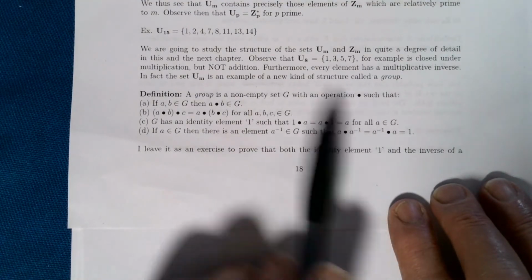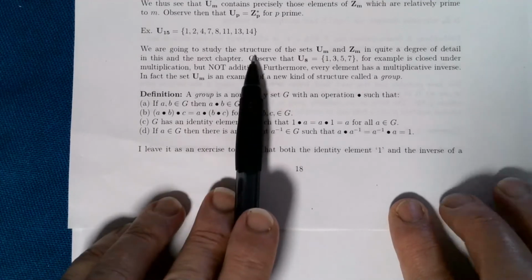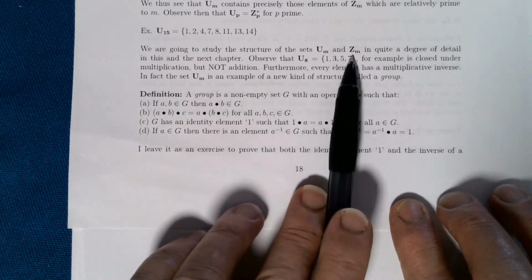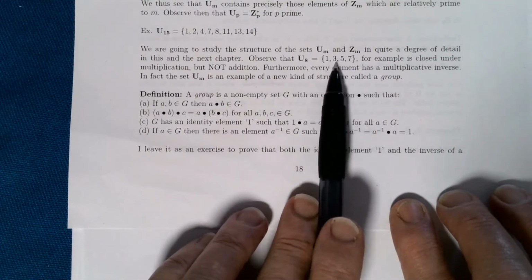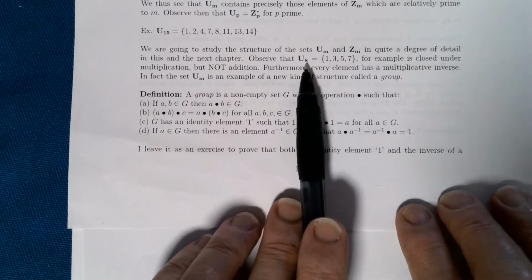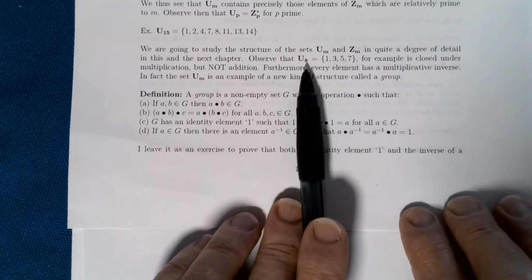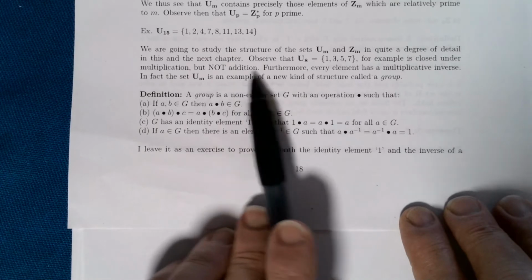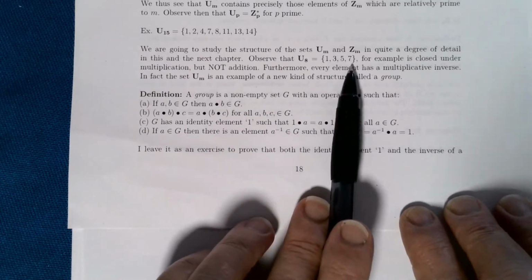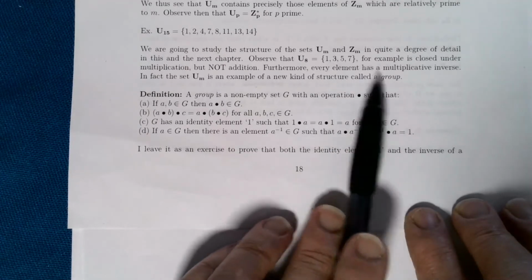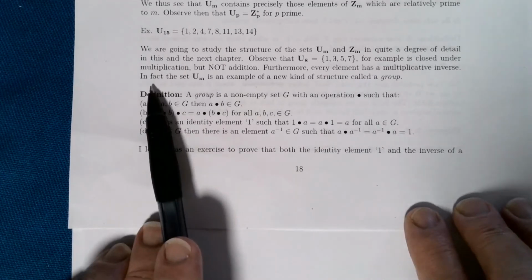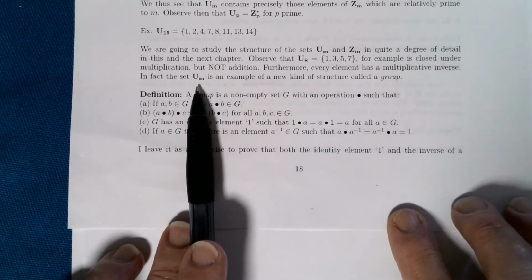So, as I mentioned here, we're going to study the structure of the sets UM and ZM in quite a lot of detail later on. U8, for example, is 1, 3, 5, 7. These are the numbers that are relatively prime to 8. This is closed under multiplication, but not addition. As I mentioned before, if you add two elements here, you jump out of the set. You're no longer in the set U8. And every element's got a multiplicative inverse. And this UM is an example of a new kind of structure called a group.